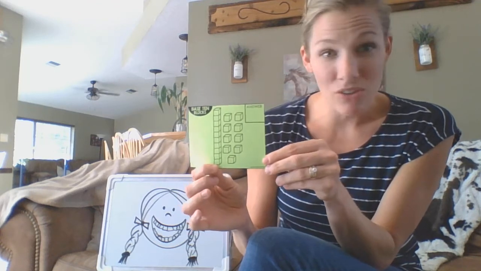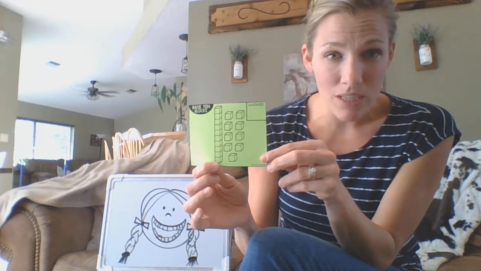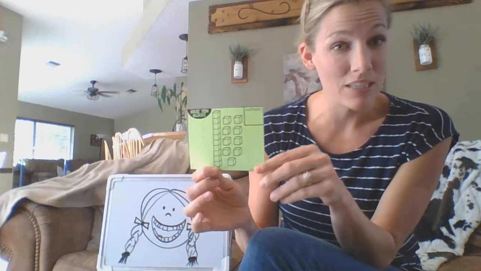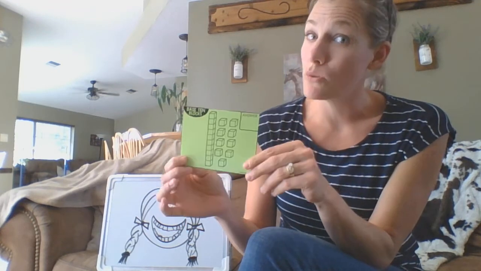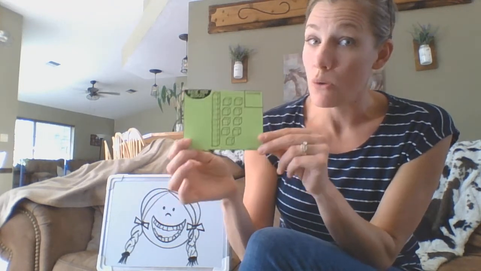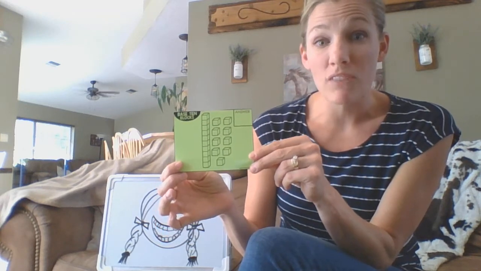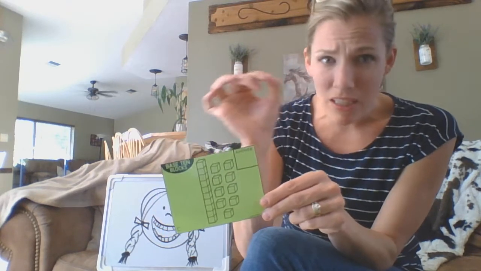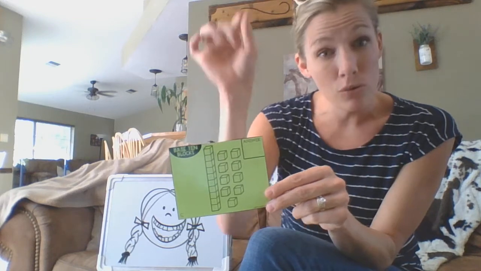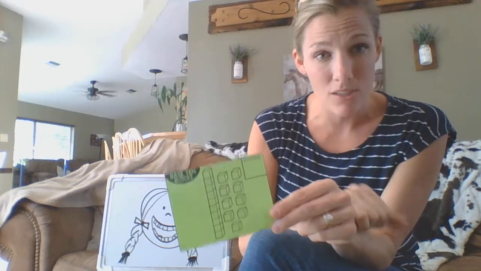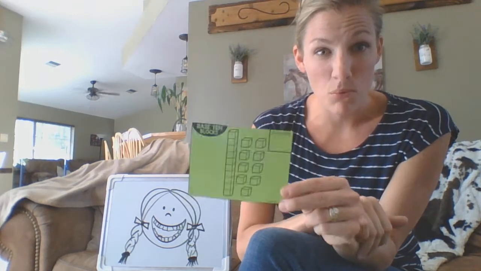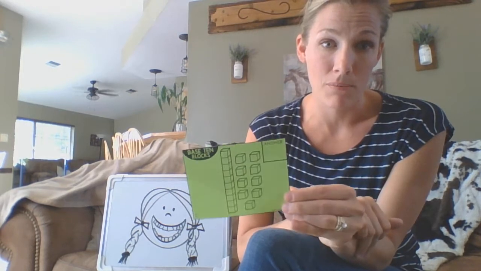This is a strategy you'll use during your math routine with your teacher when you count how many days we've been in school. This is also a great strategy for when you are solving word problems. So instead of drawing 10 little individual counters, you could draw a tens rod to represent that and make it more efficient for you while you're solving math problems.